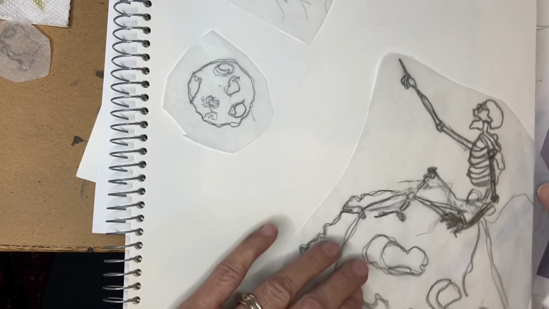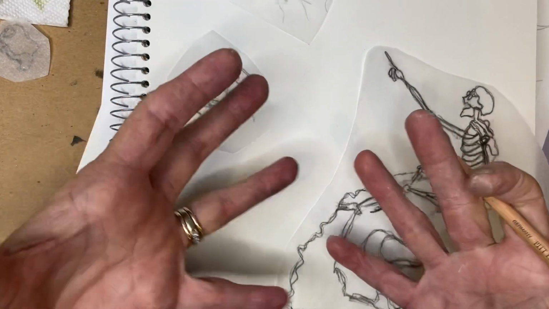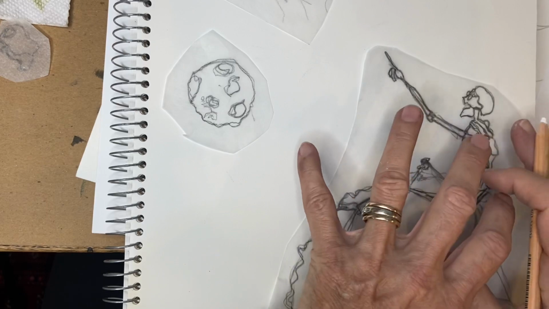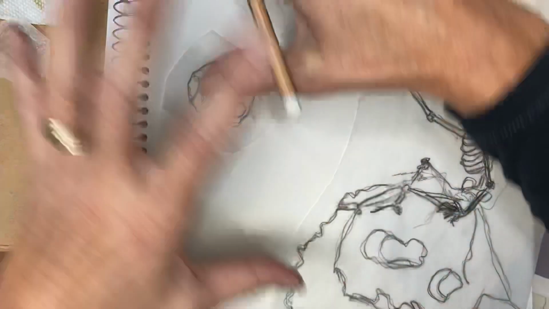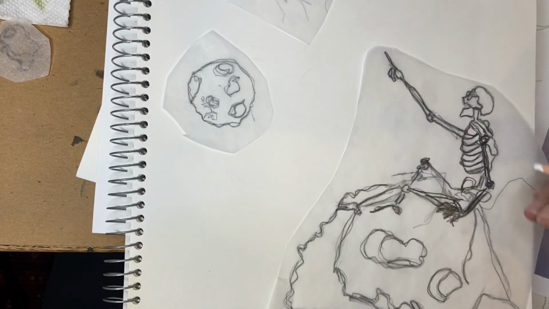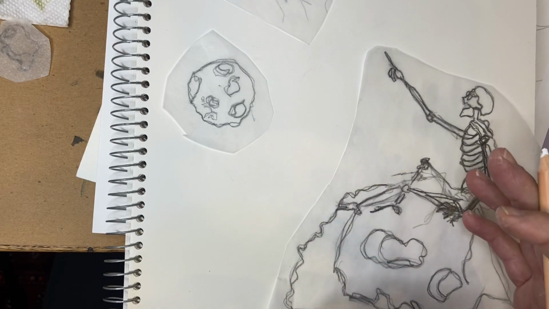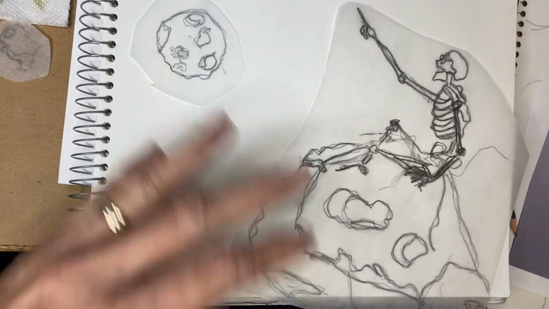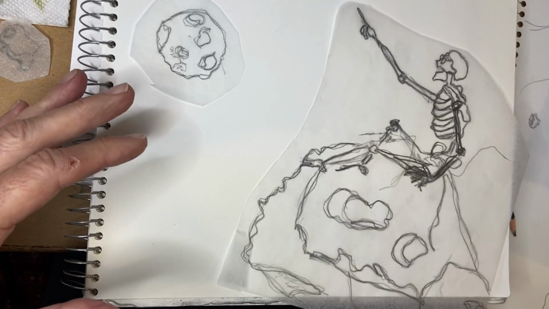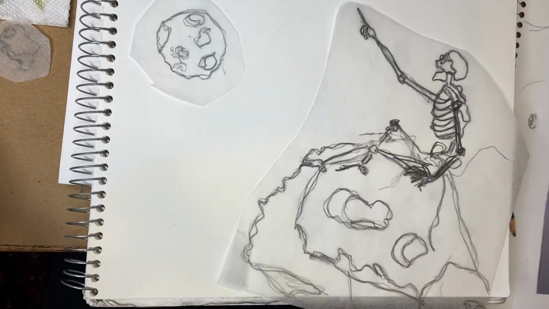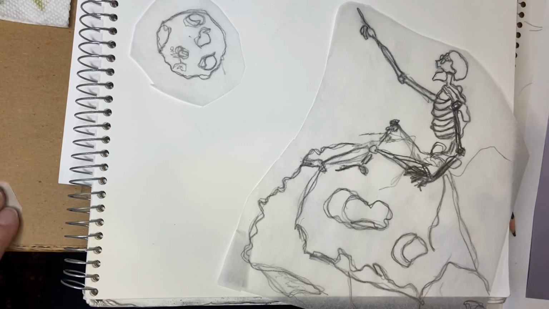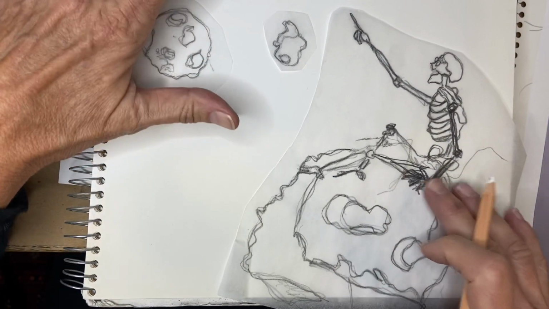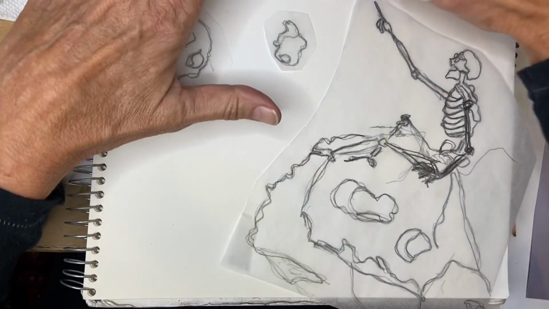I felt like the figure needed to be a little bit bigger. I don't know if the most important thing in this composition is the figure or the nebula and the asteroids coming towards this. I don't know if he's on Earth or if he's on an asteroid himself. So these are questions that you need to ask yourself as you compose. So I just decided to go ahead and set up a composition that I believe works.